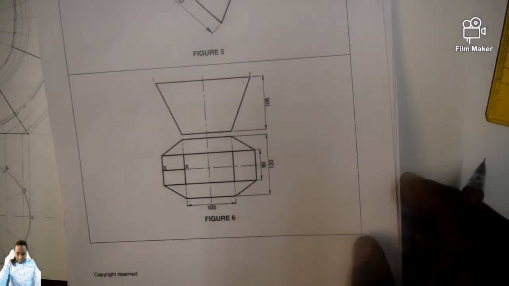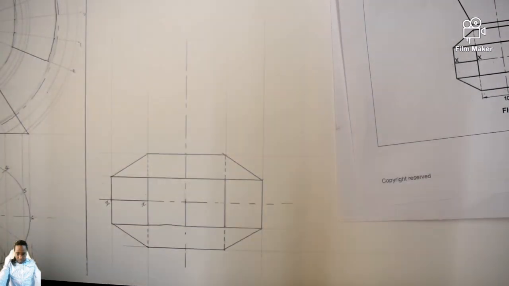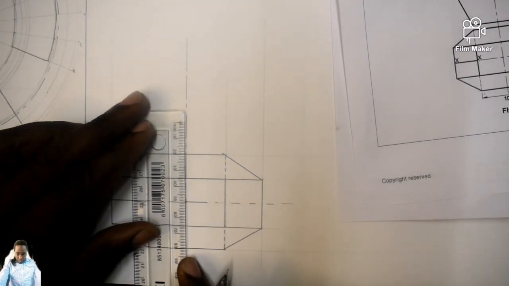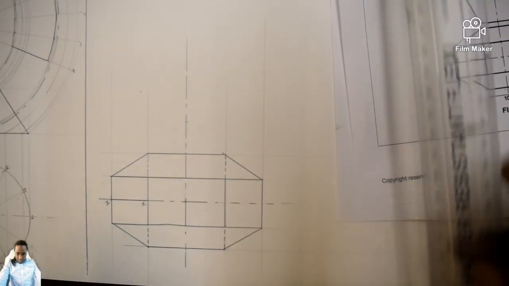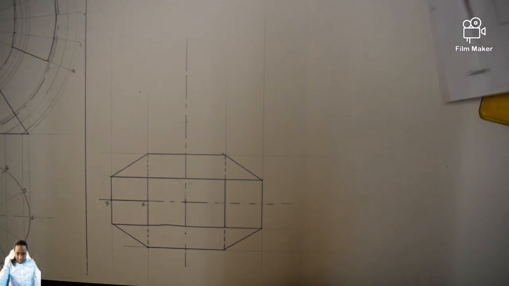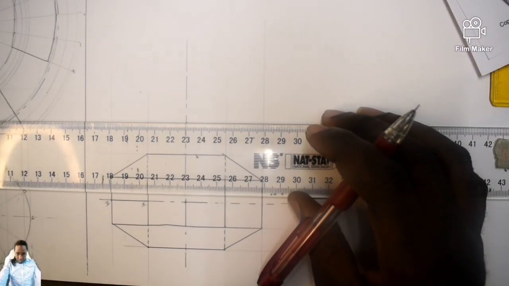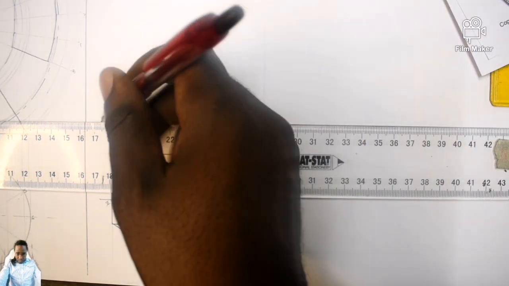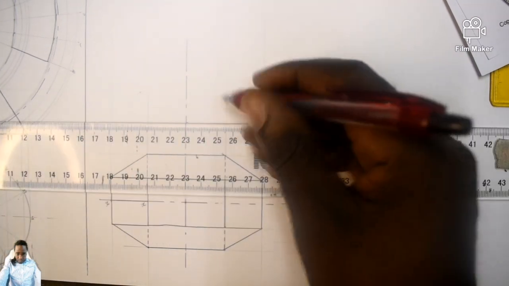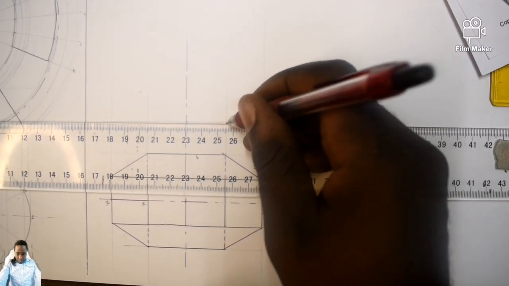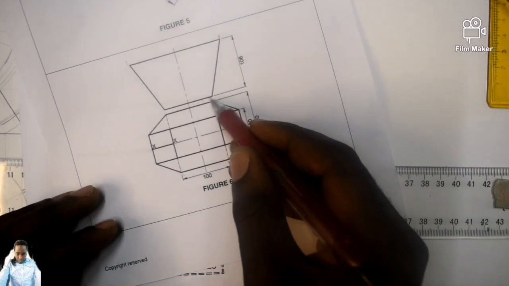So now let's draw the front view. From here till here, we follow the orthographic projection law, which says separate your views with 20mm, not any dimension less than that. Then now I have this one faint. So now from here till here I can draw it dark, which is this one, from here till there.